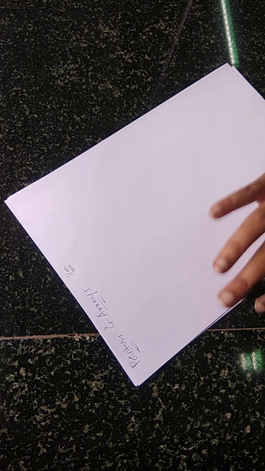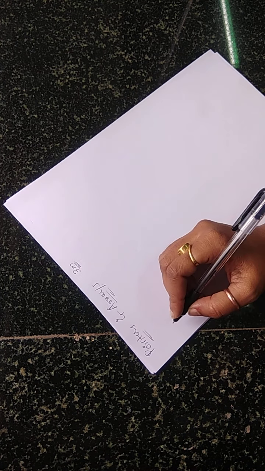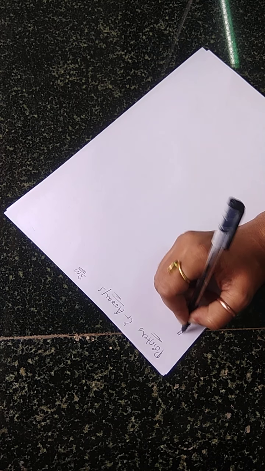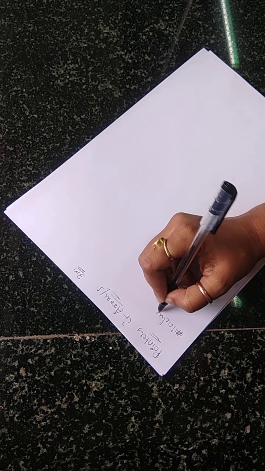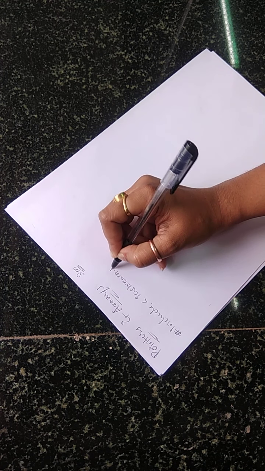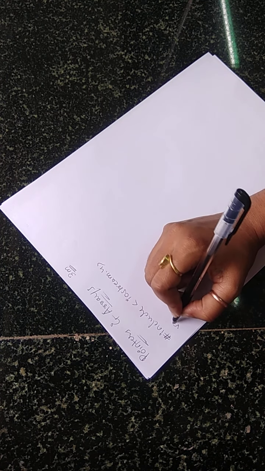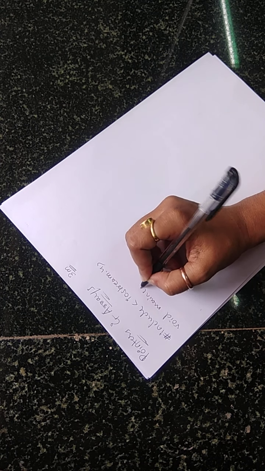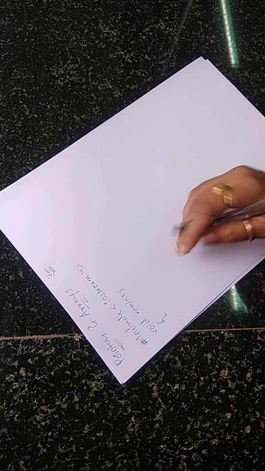So here we can consider a small program where we try to print the elements of an array. It is not related to pointers, I am just showing how we can print the elements of a normal array. For that, we first write the header file, #include iostream.h, next void main. I am writing only one header file. Open the brace.